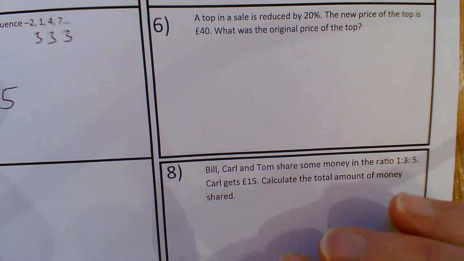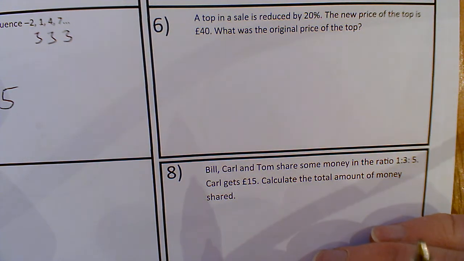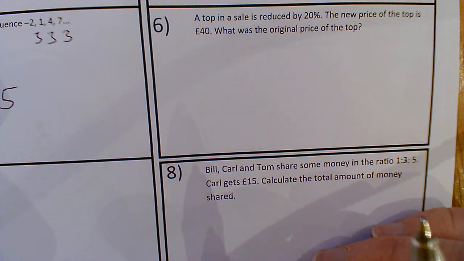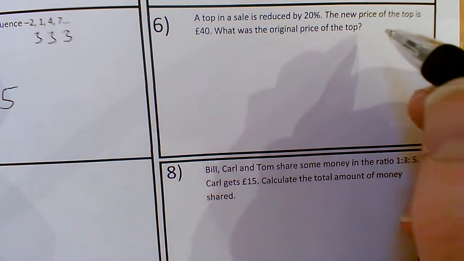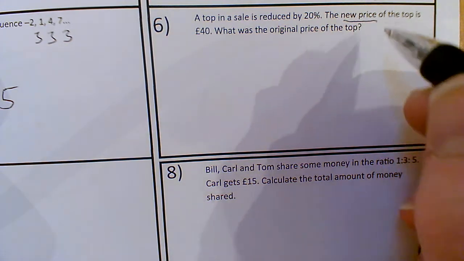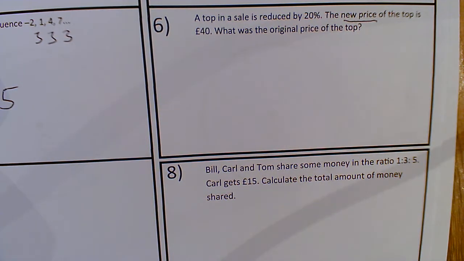Okay, question 6 is a percentage question, one that you must read carefully though. A top in a sale is reduced by 20%. The new price of the top is £40. What was the original price of the top? So before the 20% reduction.